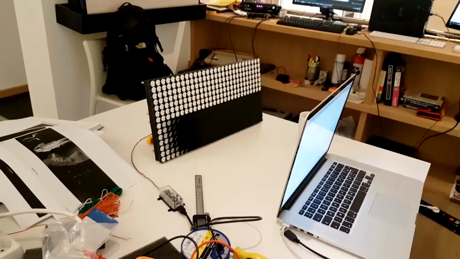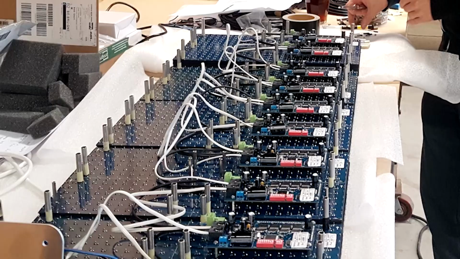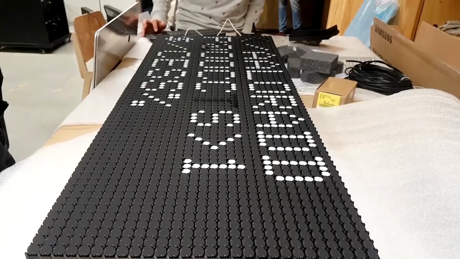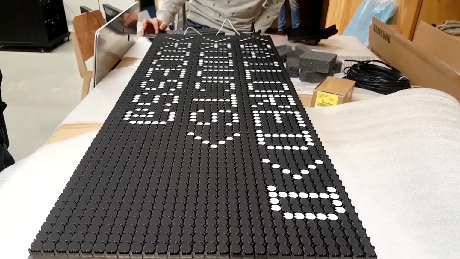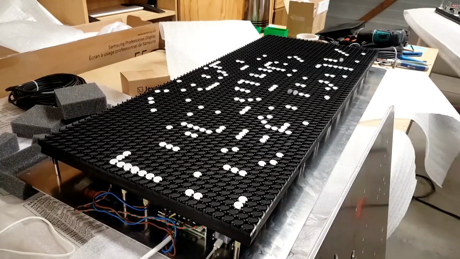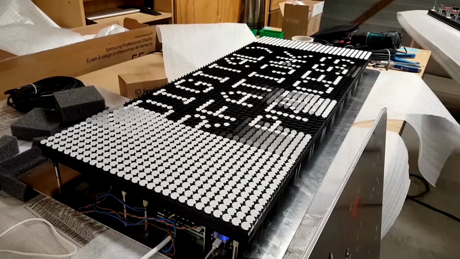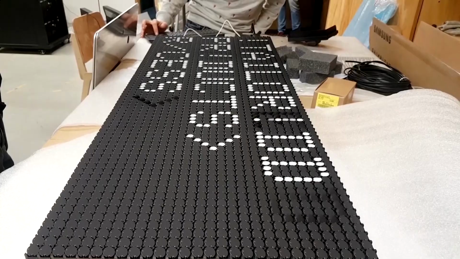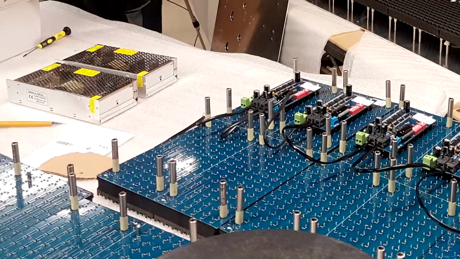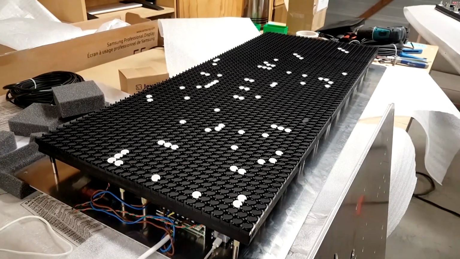And the more panels you add to the system, the slower it will be. This is 5 panels together, and this can still run at an acceptable frame rate to show small animations. But when you go bigger, you need to design in another way for it.